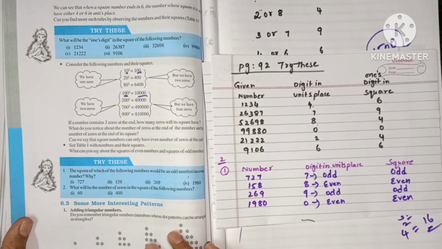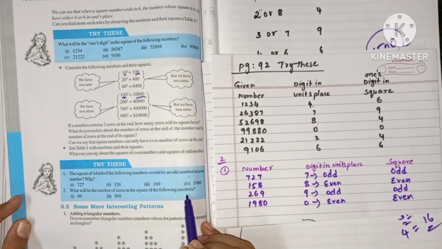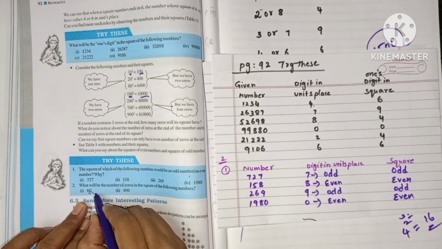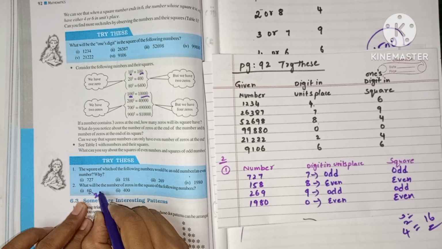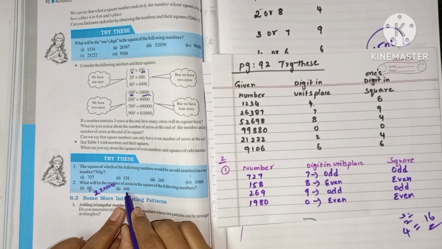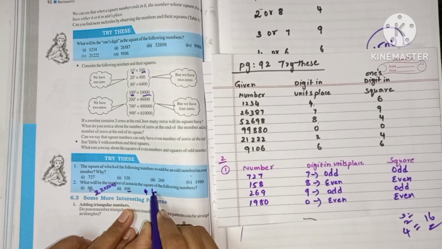Next one, see, what will be the number of zeros in the square of the following numbers? If one zero is there, in the square, two zeros. Okay, and if two zeros are there, no? So in the square, four zeros.